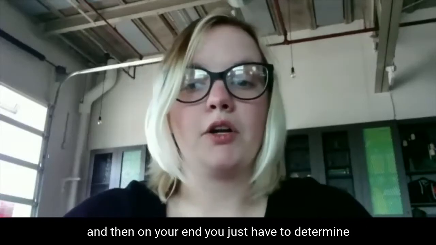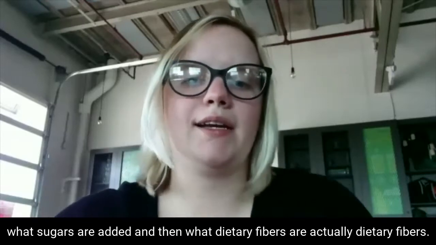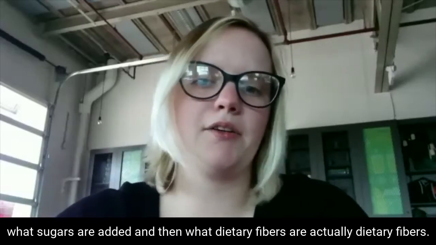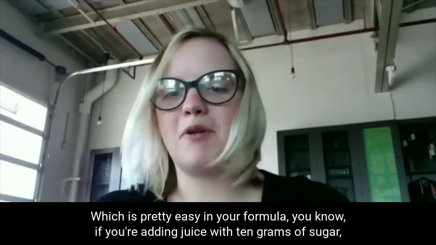And then on your end, you just have to determine what sugars are added and then what dietary fibers are actually dietary fibers, which is pretty easy in your formula. You know, if you're adding juice with 10 grams of sugar, that's your added sugar.